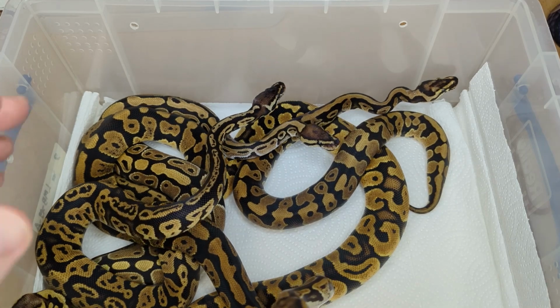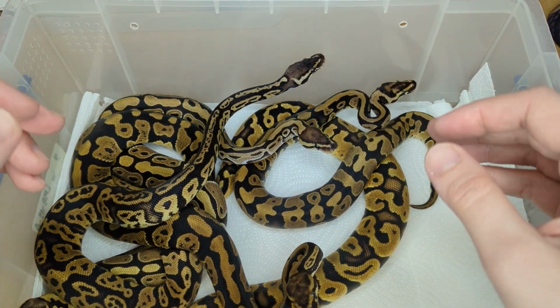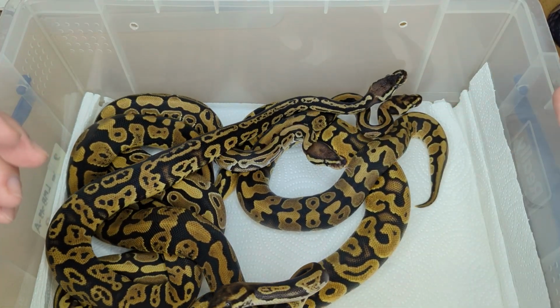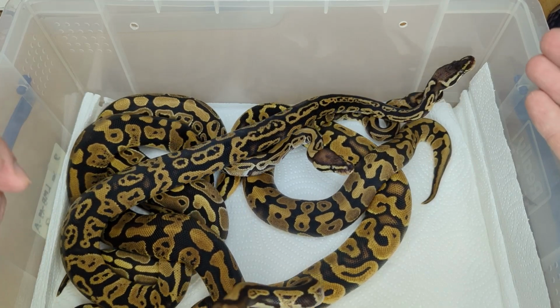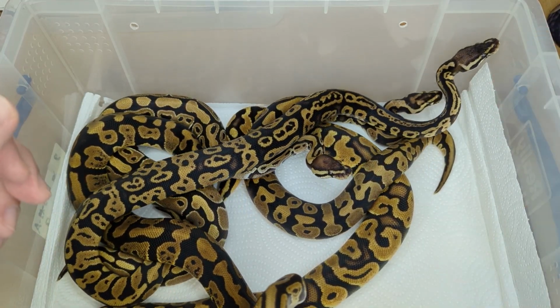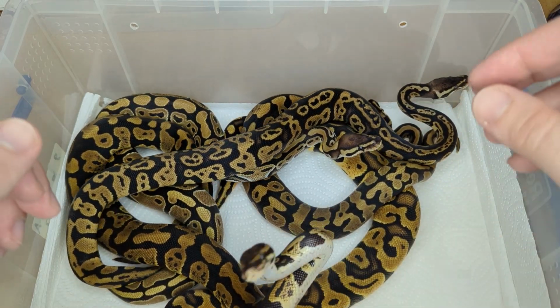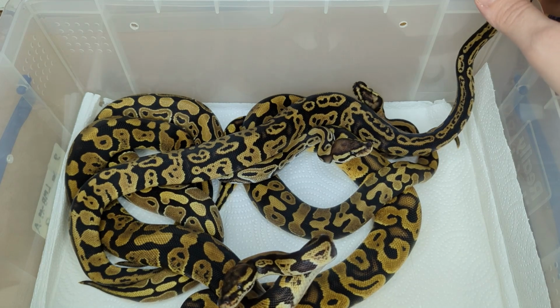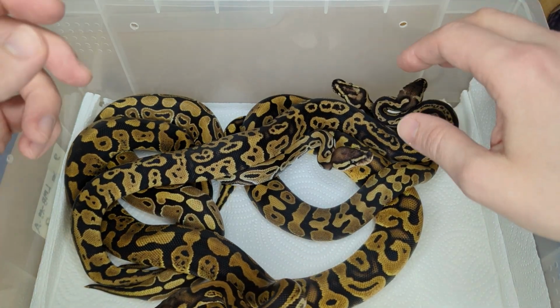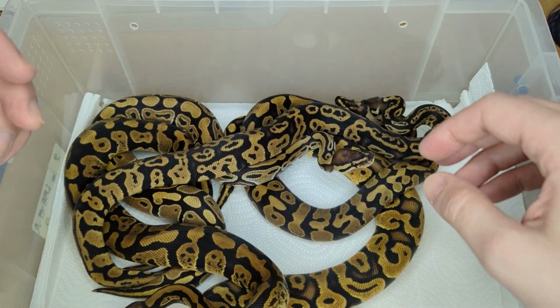So I'm going to try and keep them under control. They are pretty lively. They fed a couple of days ago, but they obviously are ready for a larger meal size and they're going to keep trying to escape. So I'm just going to try and get through this without them escaping or biting. Well, I don't mind the biting so much, but escaping I do mind. So see if I can get them out.